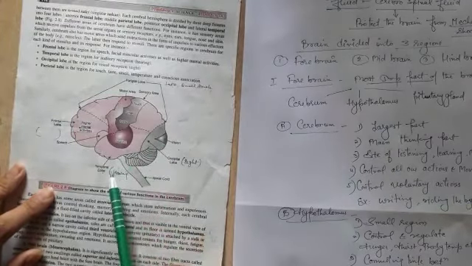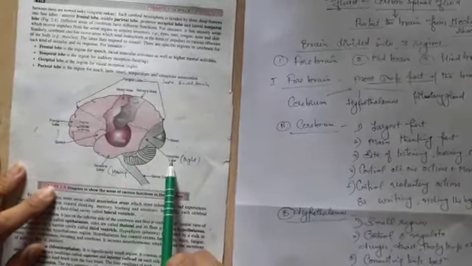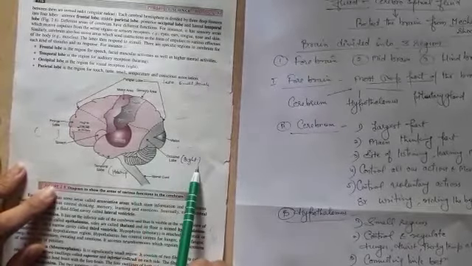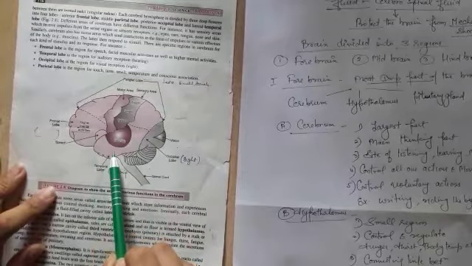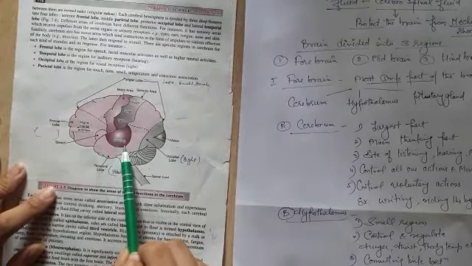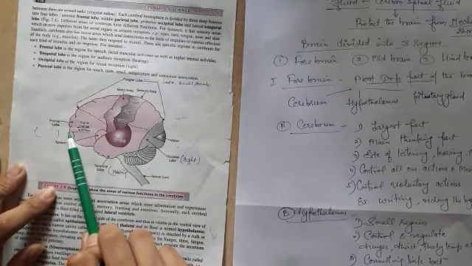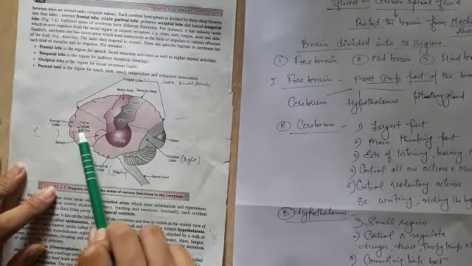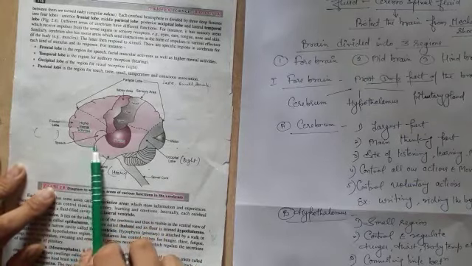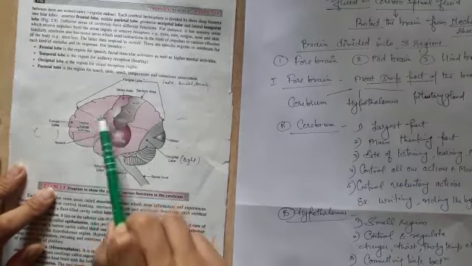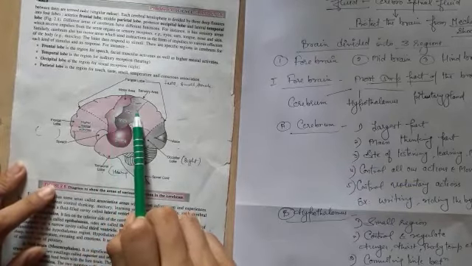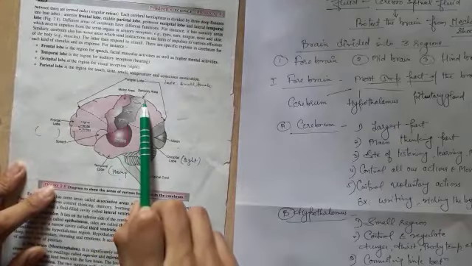First is the occipital lobe. It is the main region of sight. Second is the temporal lobe. It is the main site of hearing. Third one is the frontal lobe. It is the main region of higher mental activities. And the last one is the parietal lobe. It is the site of taste, smell and touch.